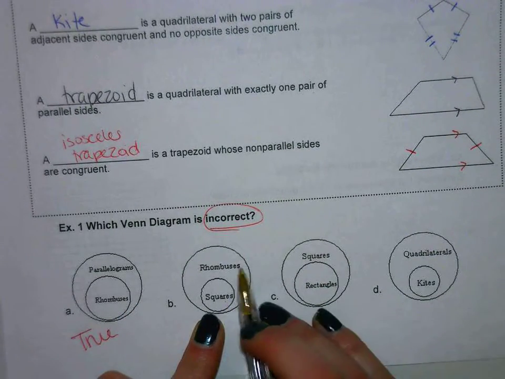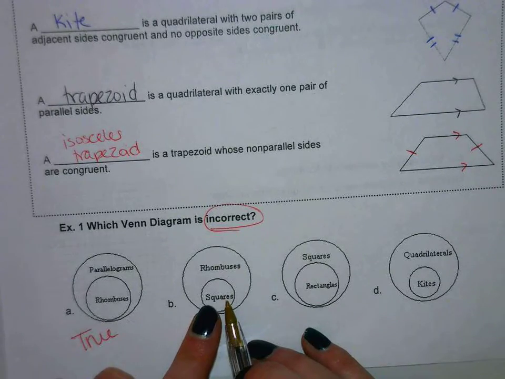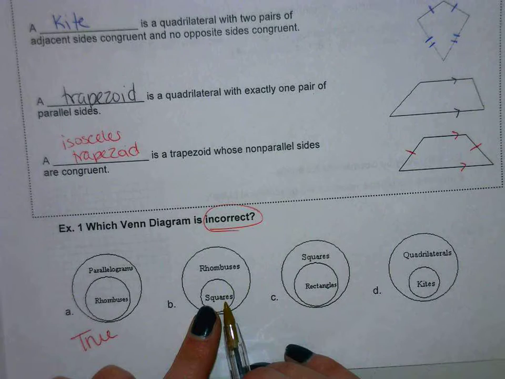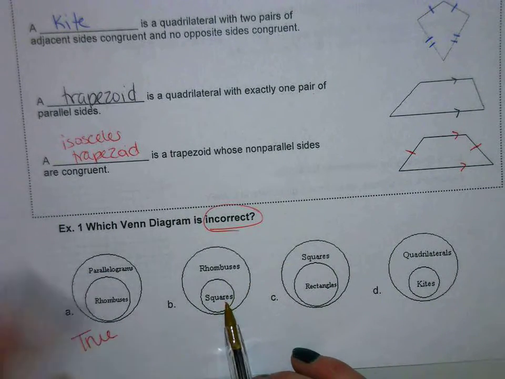Our squares are rhombuses. Well, a square has four congruent sides, and so does a rhombus. A square also has opposite sides that are parallel, so does a rhombus. So this is a true statement.